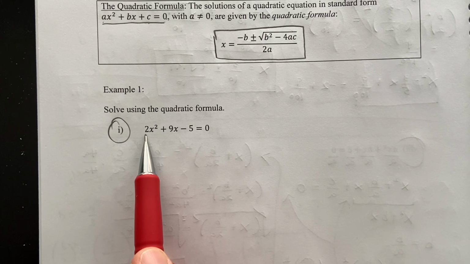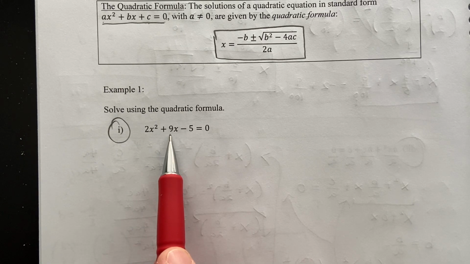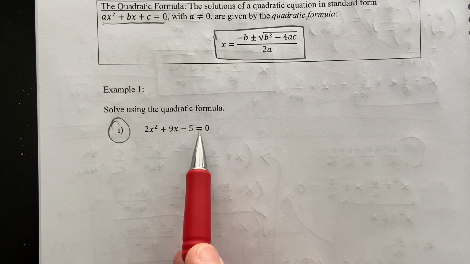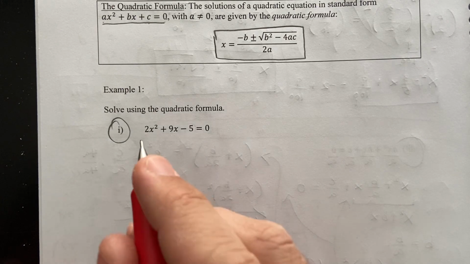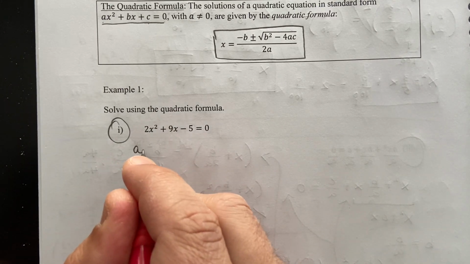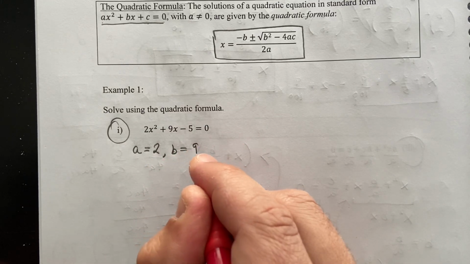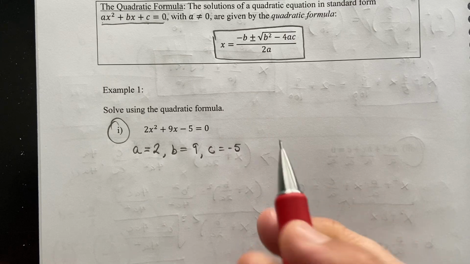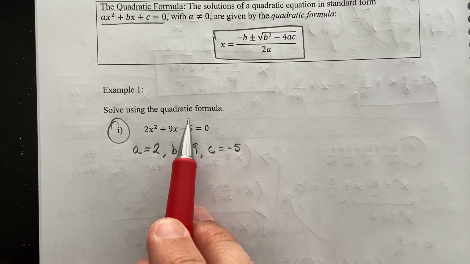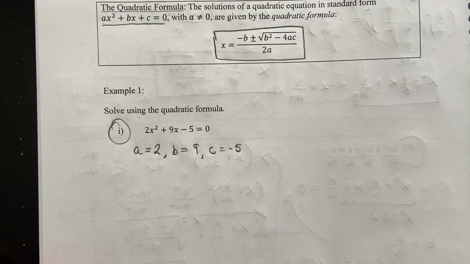In other words, a is 2, b is 9, and c is negative 5. So what I'd like to do is identify those. So I'll say a is 2, just to be really clear about it. B is 9, and c is negative 5. Right, so that sign does come along with it.